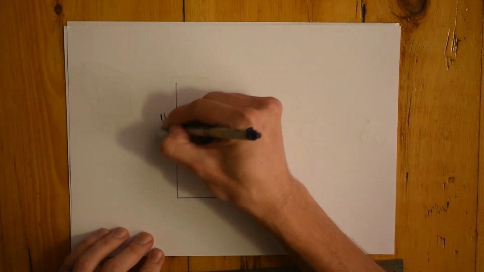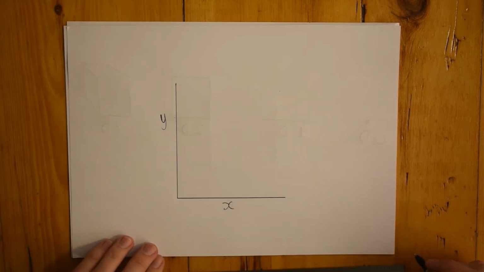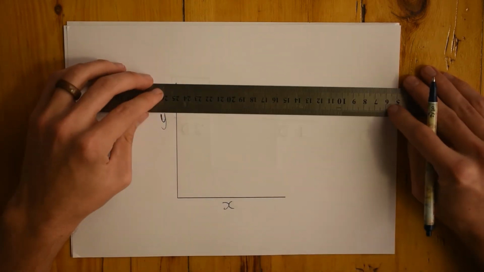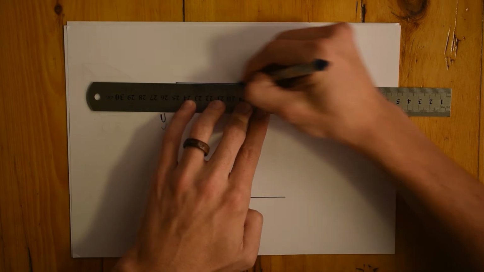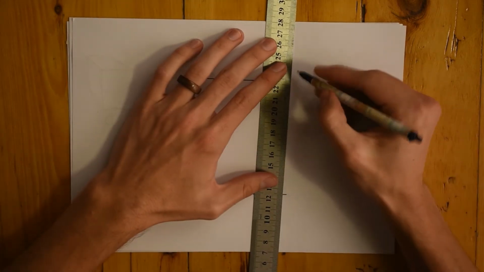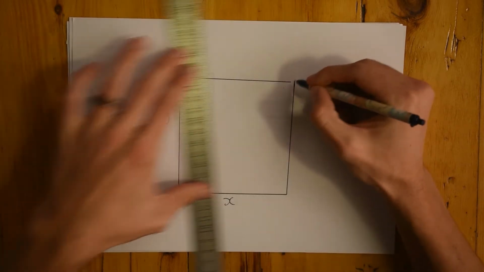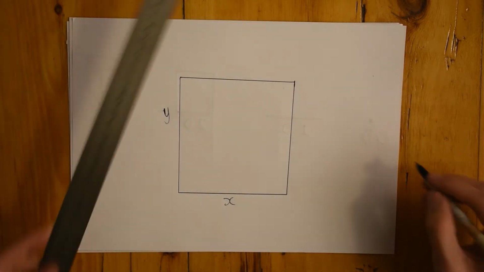The first line is going to be 100% vertical. The second line is going to be 100% horizontal, right? So this will basically look like a graph, like we do in maths. We want to look at the y-axis and the x-axis, and that is 100% vertical and horizontal. Okay, so now we're just going to close the cube.